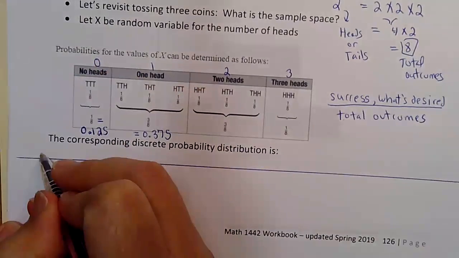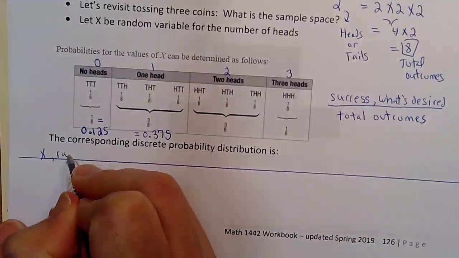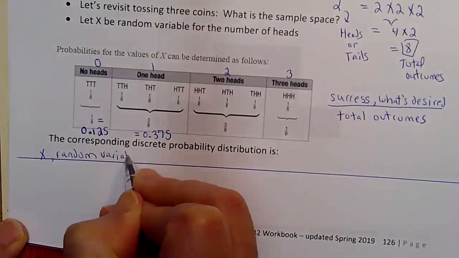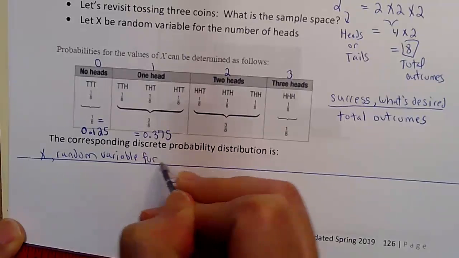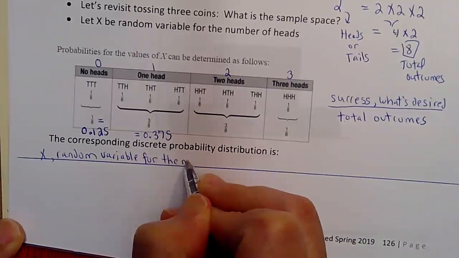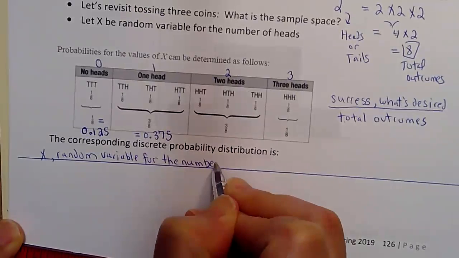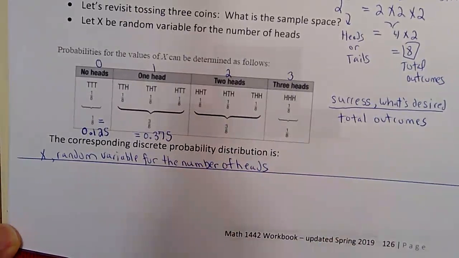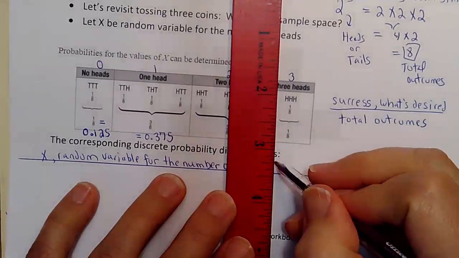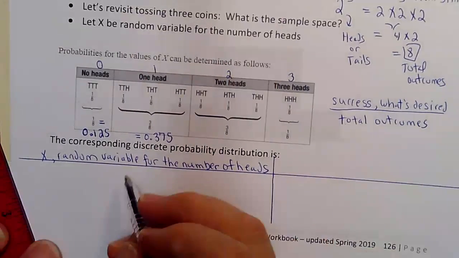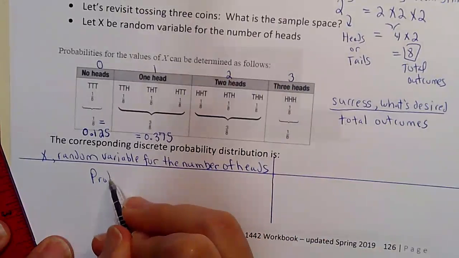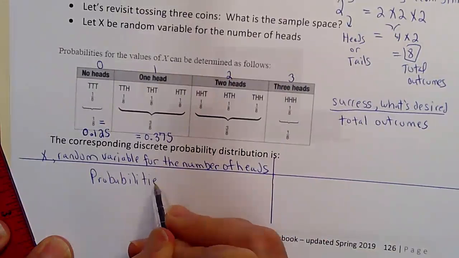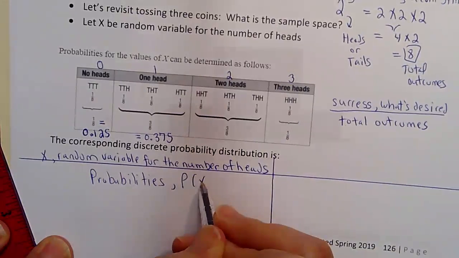And this is X. This is your random variable for the number of heads. And then this is your probabilities, which we'll call P of X.